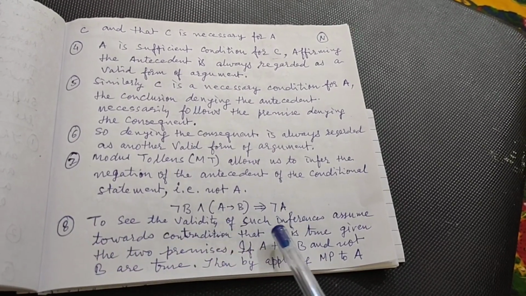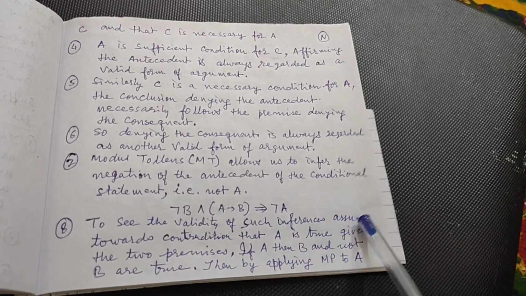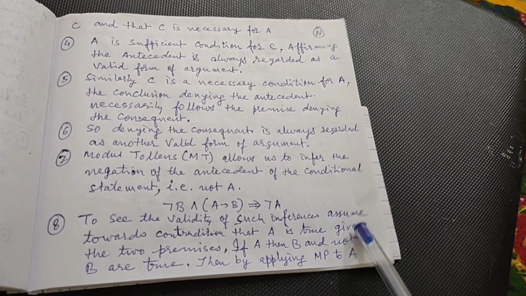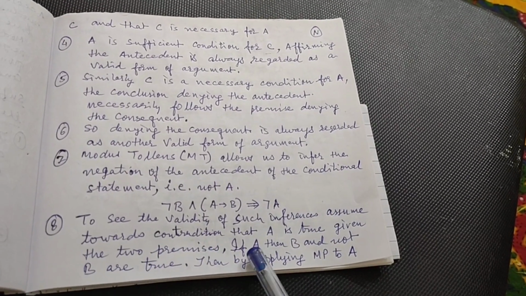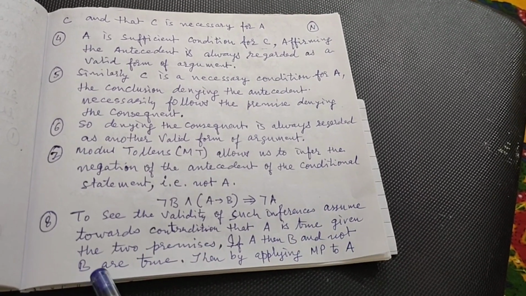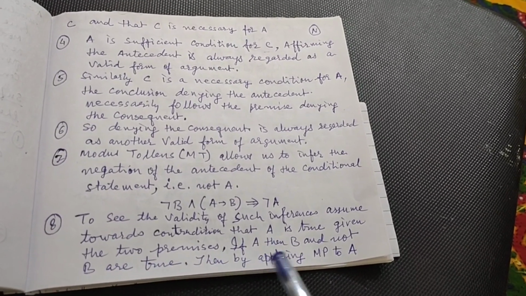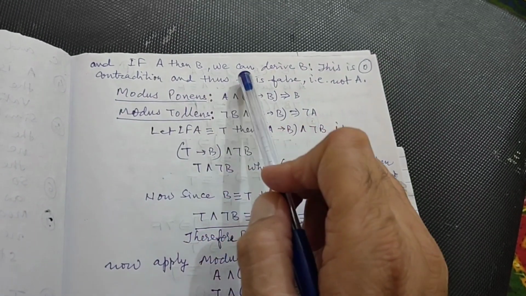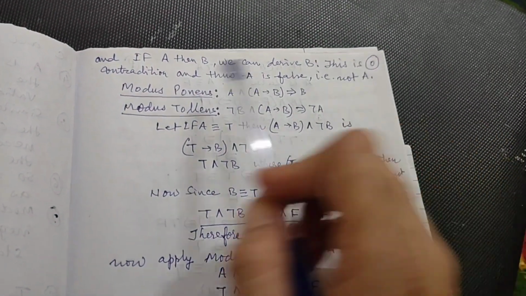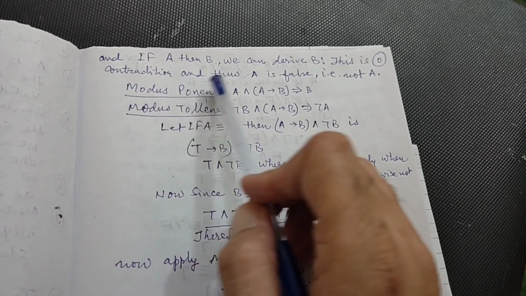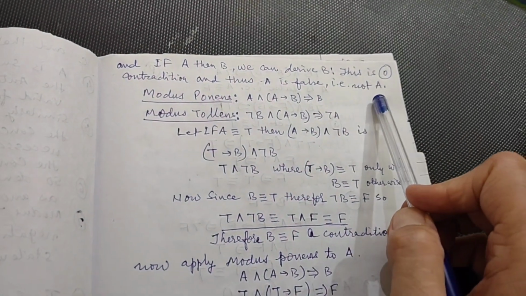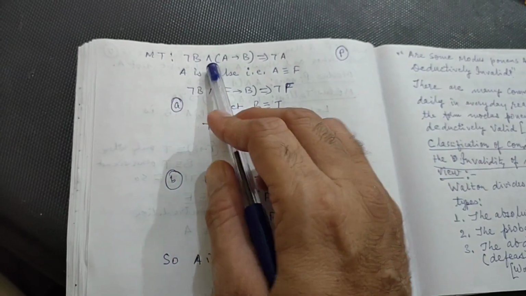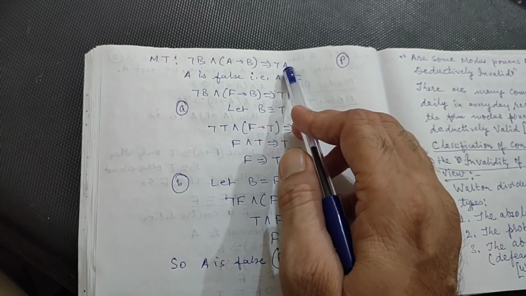To see the validity of such inferences, assume towards contradiction that A is true, given the two premises if A then B and not B are true. Then by applying MP to A and if A then B, we can derive B. This is a contradiction and thus A is false, i.e. not A. This is modus tollens: not B and A implies B implies not A.